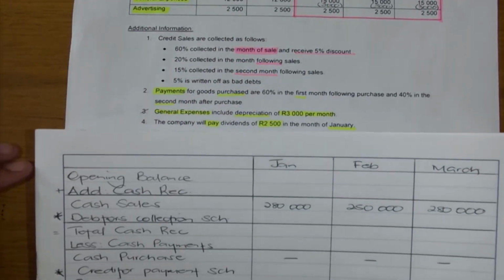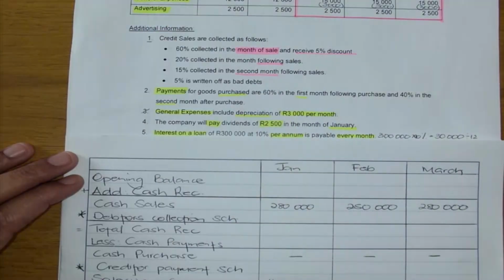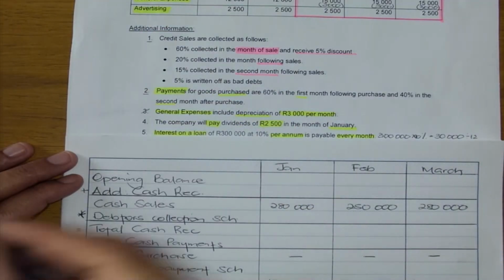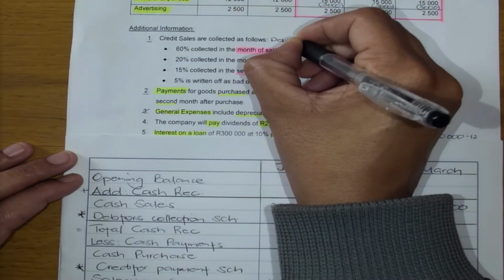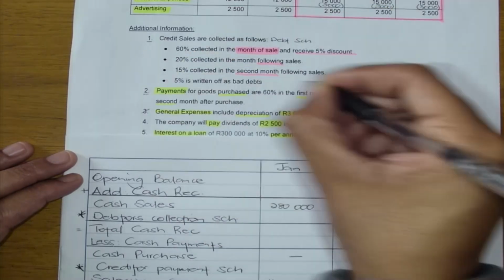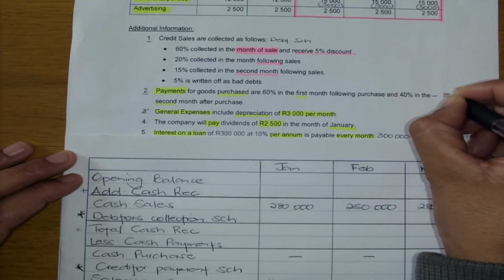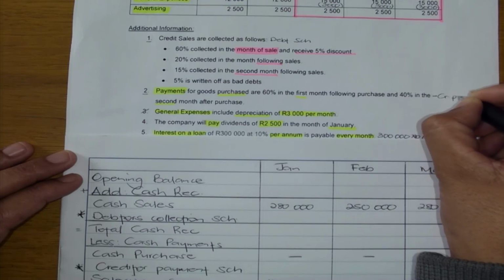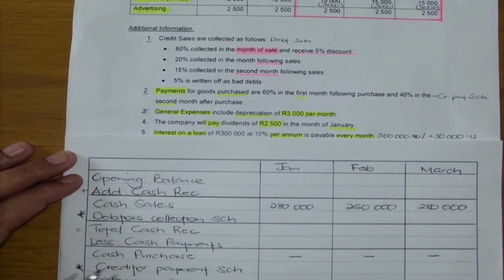Now I come down to my additional information. I know that note 1 is a calculation. Note 2 is also a calculation. This is my debtor's schedule calculation. This is my creditor's schedule calculation, the creditor's payment schedule. Okay, general expenses I've done already.